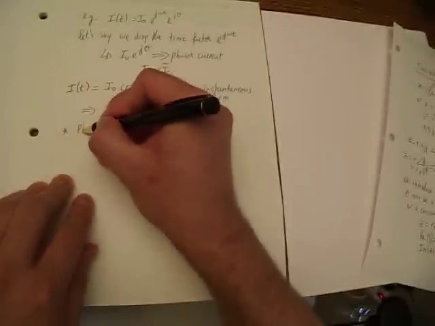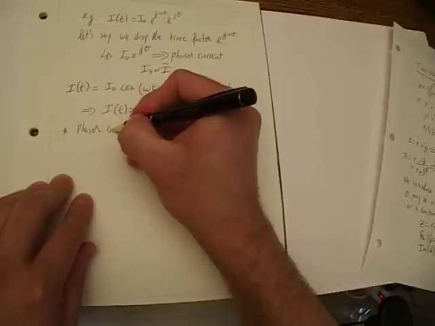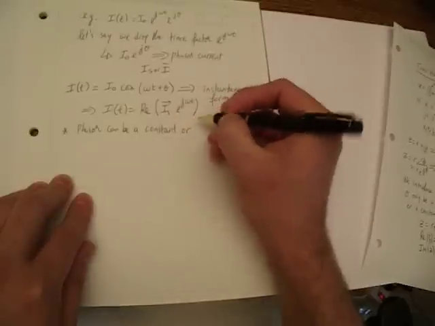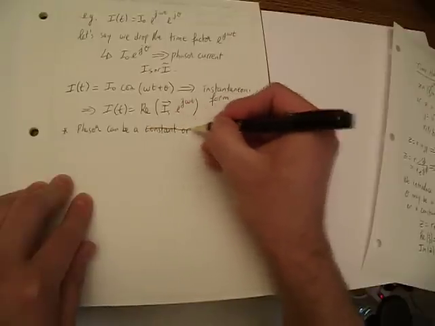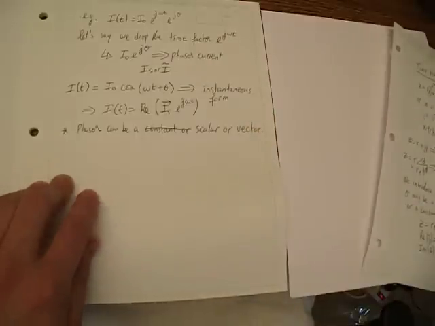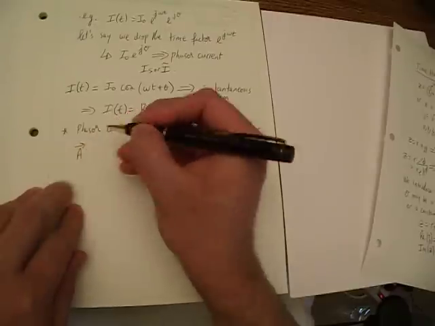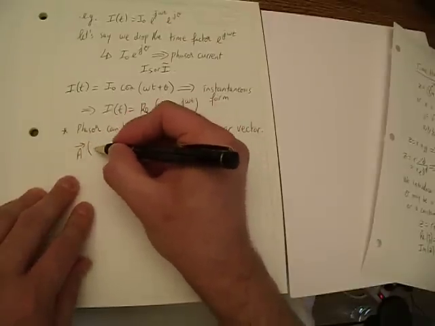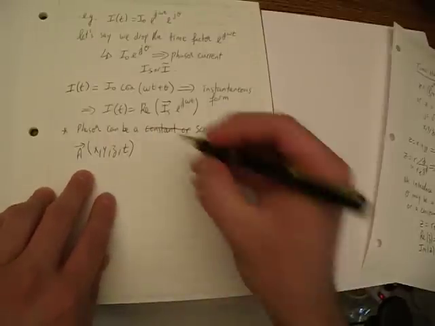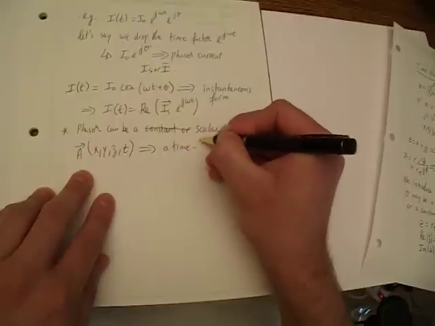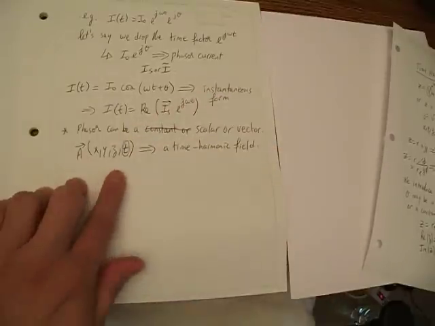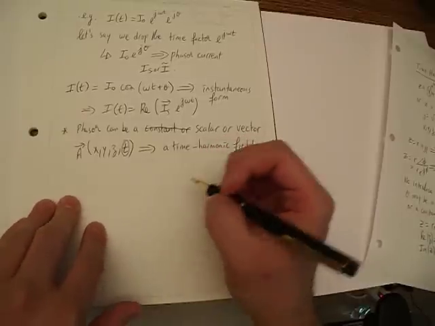Note that a phasor can be a constant, a scalar, or a vector. So let's take a vector A. This denotes a vector that has the spatial component and the time component. This makes it a time-harmonic field due to the sinusoidal time-varying nature of that vector or signal.